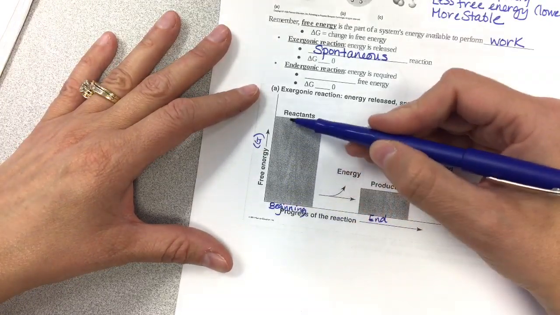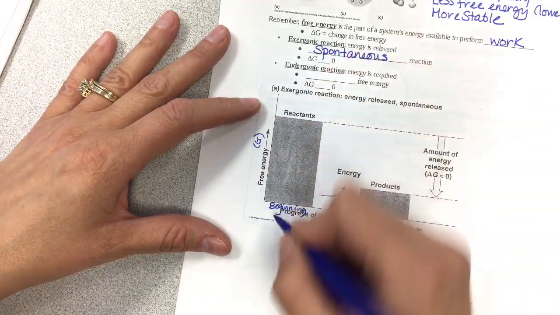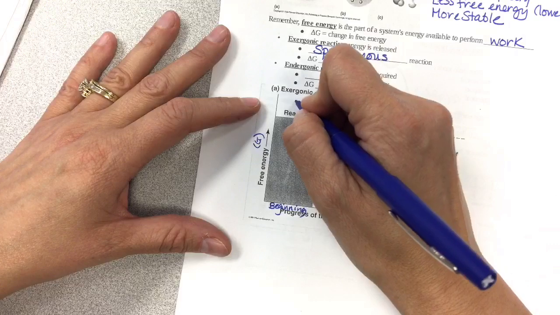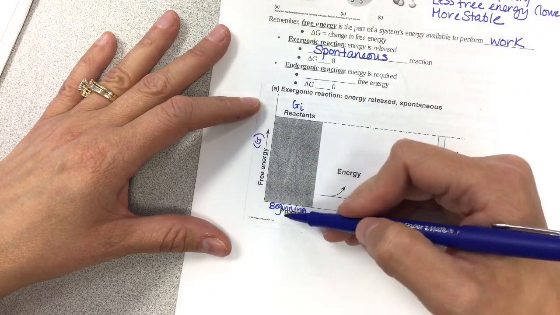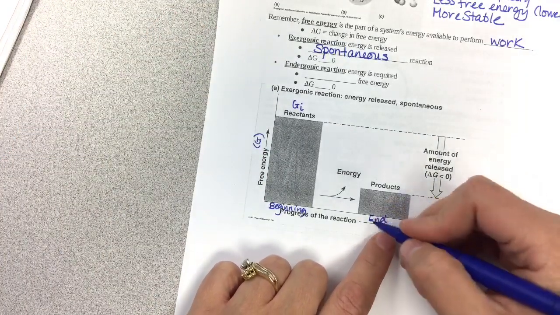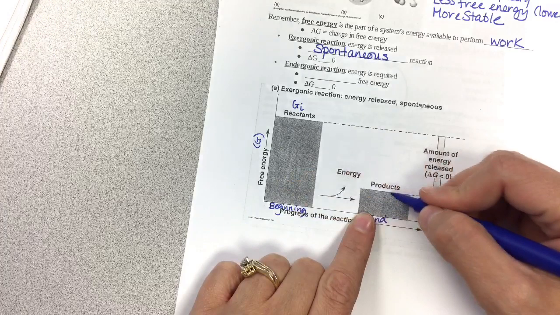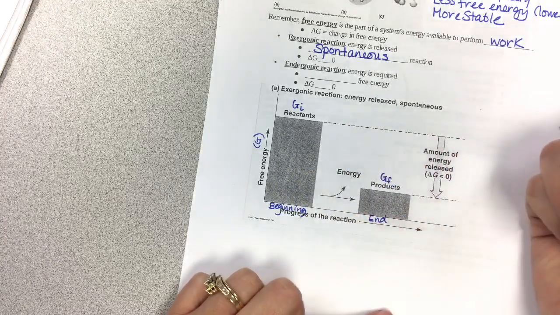So notice here the reactants, the amount of free energy in the reactants is high. And we call this at the beginning of the reaction G initial. That's the amount of free energy initially at the beginning of the reaction. Here for the products at the end, this is how much free energy they have, energy available to do work, and that is G final.